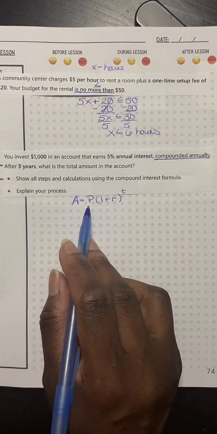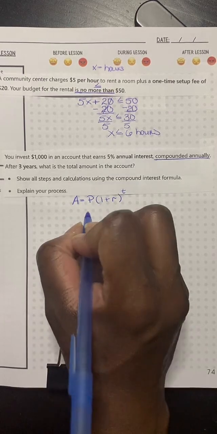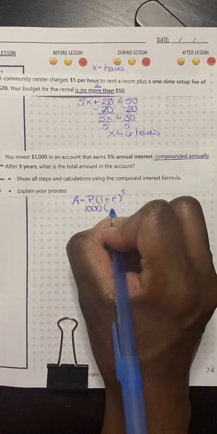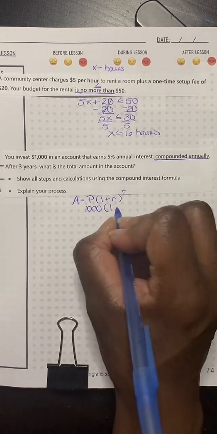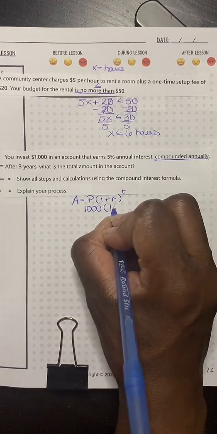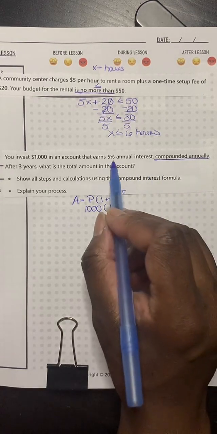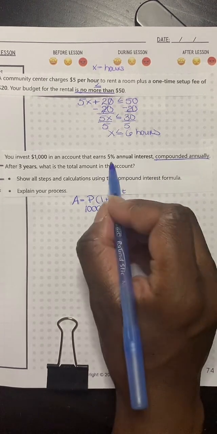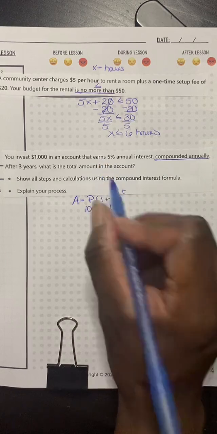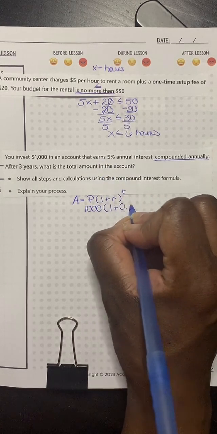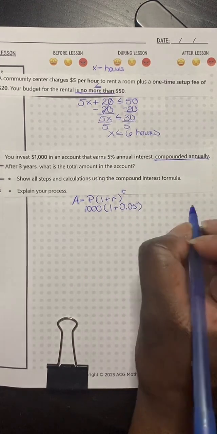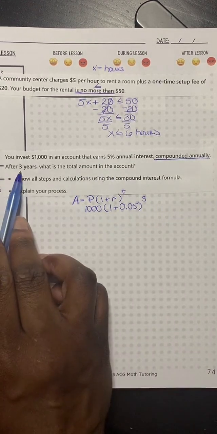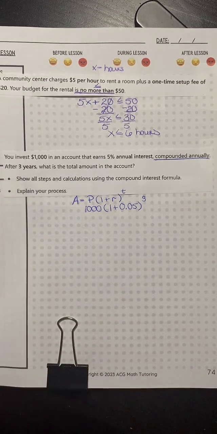All right. So your P is the starting amount. That's how much is in the account. And since it is growth, because it's compounded, we're looking at a positive interest. We need to change this rate as a percent to a full-on decimal. So that means I need to move it over 1, 2 places. So 0.05, that's what it is as a true decimal. And it's raised to the third power because it said after 3 years.